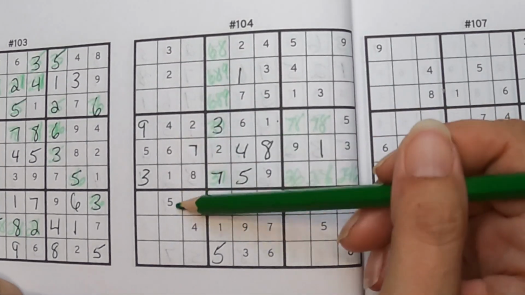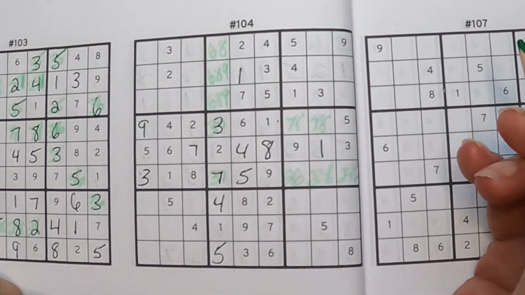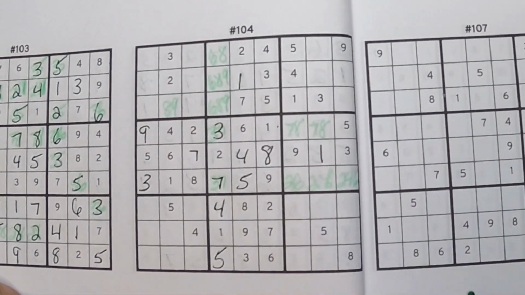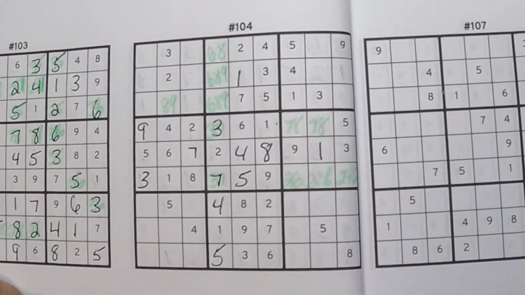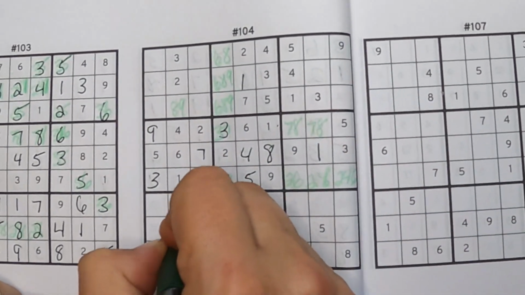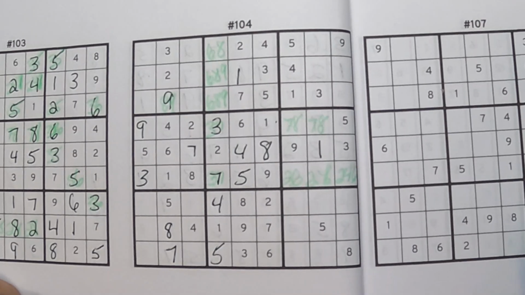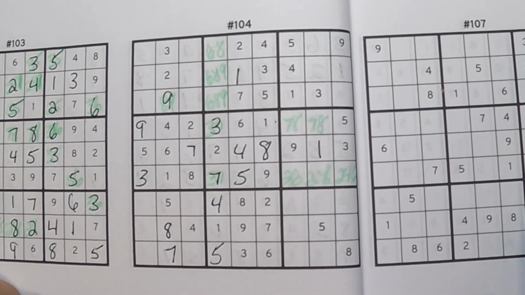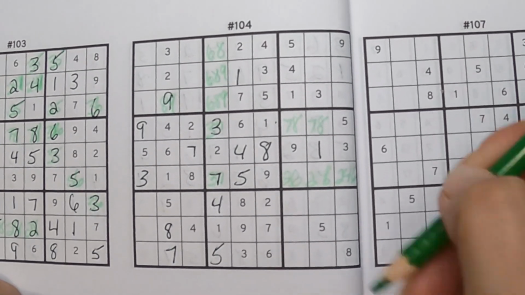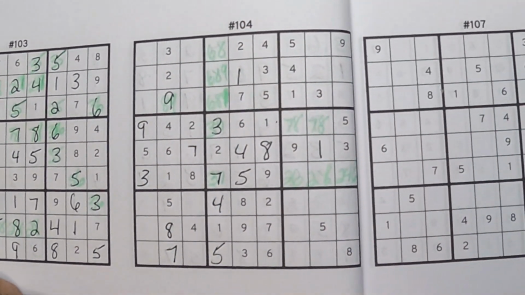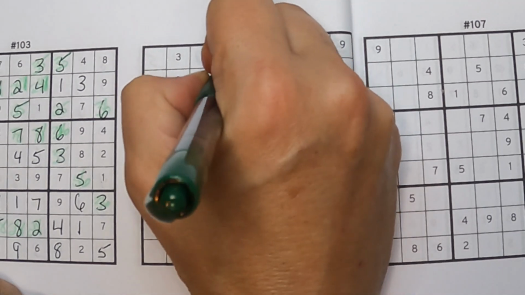If we look at this column, we're missing 7, 8, and 9. We've got a 7 here, so 8, 9. 7 and 9 here means this is our 8, 9, 7. With that 9, we can get rid of this 9. That means the only place our 9 can be in this box is here.